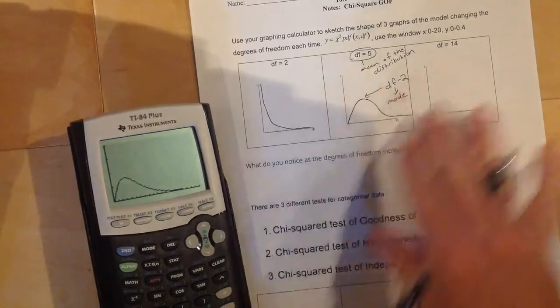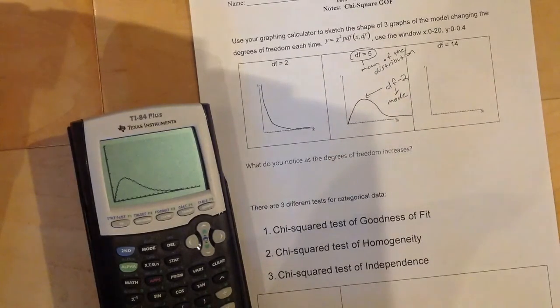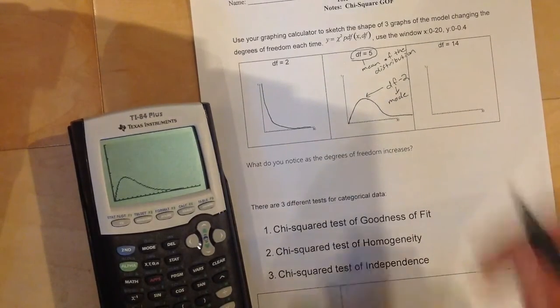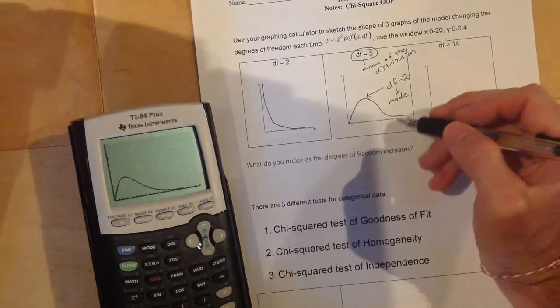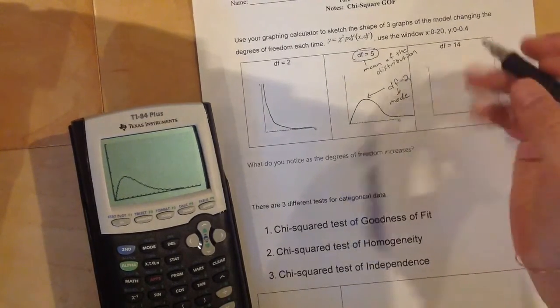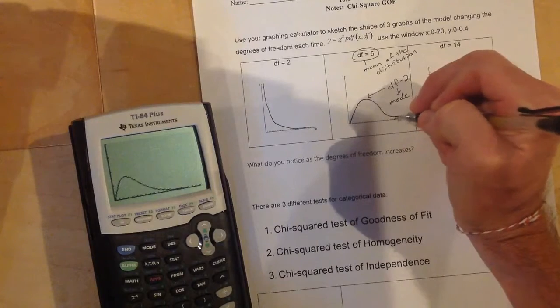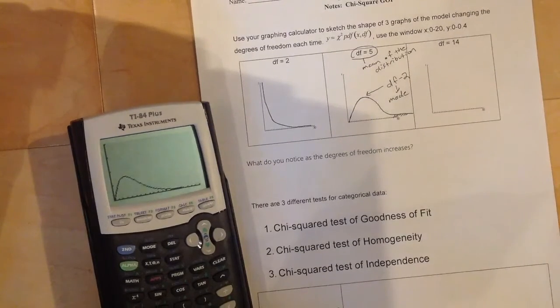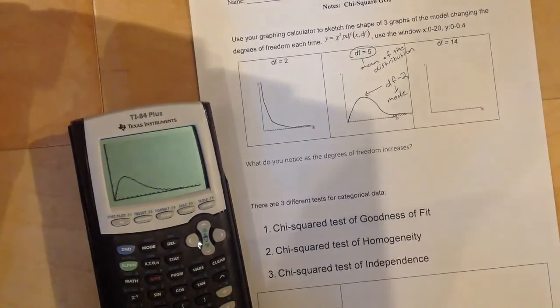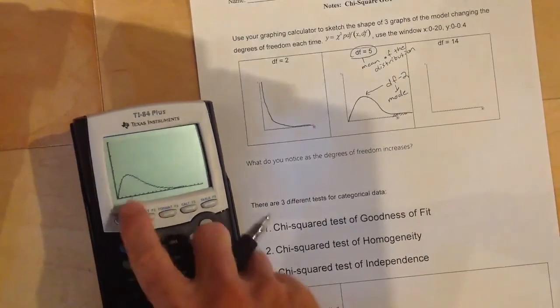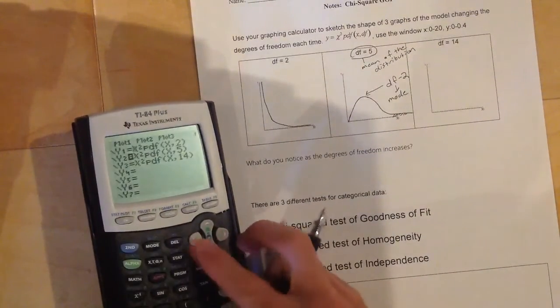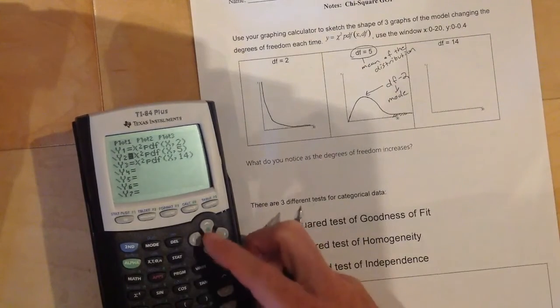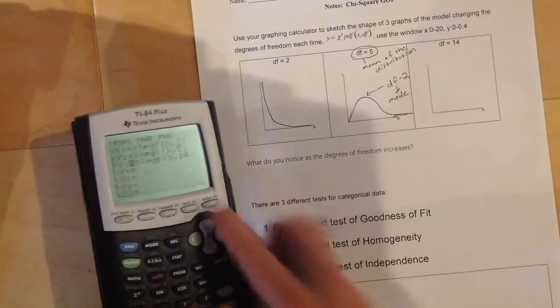Again, these curves are going to substitute in for the normal distribution. We're going to see where our chi-squared statistic landed, and then look at how much of that curve is shaded, and we're going to make the same sort of conclusions that we did previously. We're just going to be using a new statistic and a new curve to do that. So let's sketch the last one. Turn this one off, turn this one on.